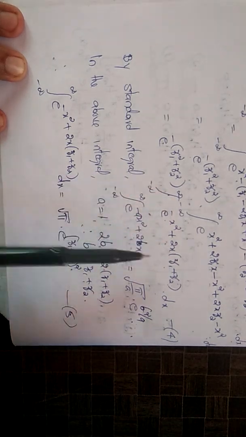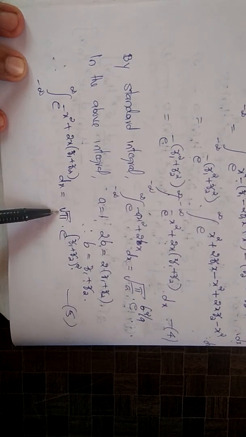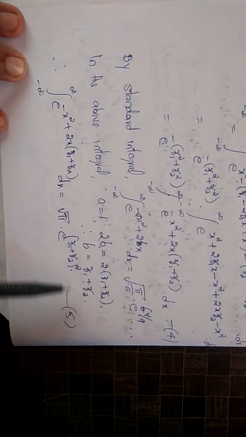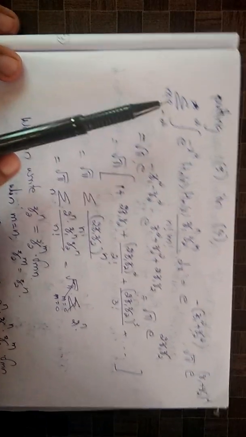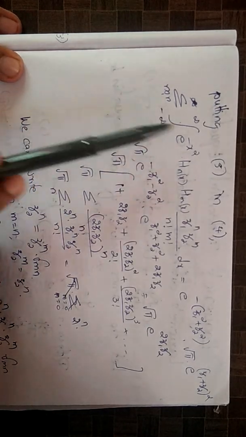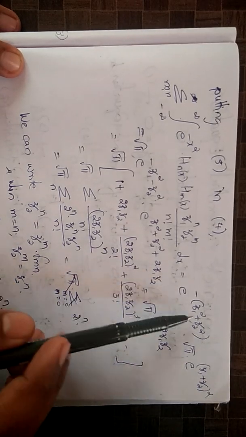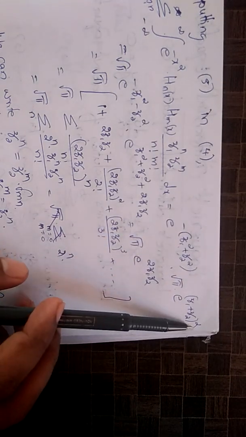So the integral will be reduced to square root of pi by 1, where a is equal to 1, that is root pi into exponential (z1 plus z2) square. So this equation will reduce to: summation over m, n, of the left hand side, and the right hand side becomes exponential minus (z1 square plus z2 square) into root pi into exponential (z1 plus z2) square.